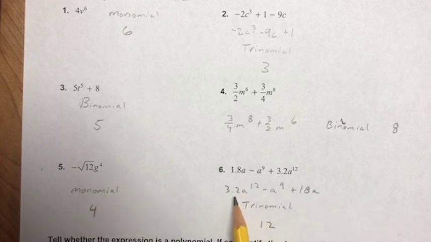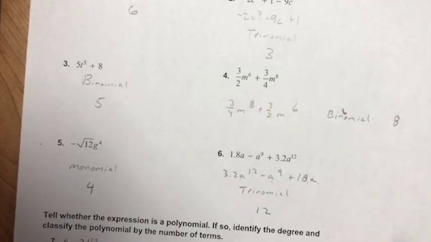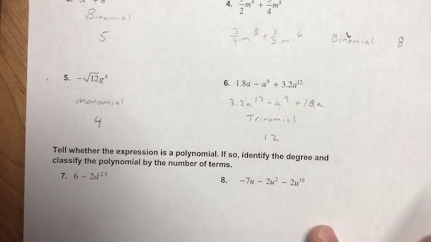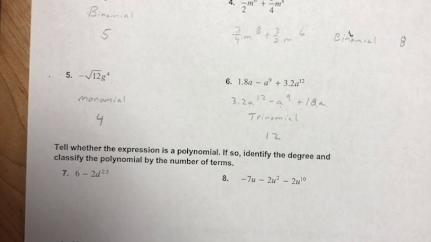6, we can rearrange it to 3.2a to the 12th power minus a to the 9th power plus 18a. And since it only has 1, 2, 3 terms, it's a trinomial, and its highest degree happens to be 12. And that's pretty straightforward. All right, number 7 and 8, let's look at those. It's asking us to tell whether the expression is a polynomial. If so, identify the degree and classify the polynomial by the number of terms.